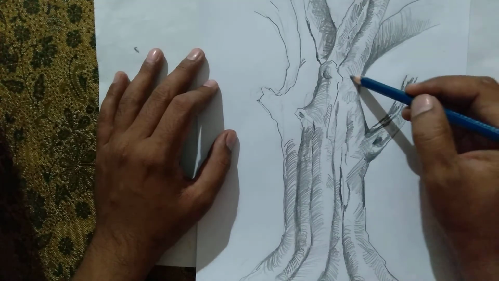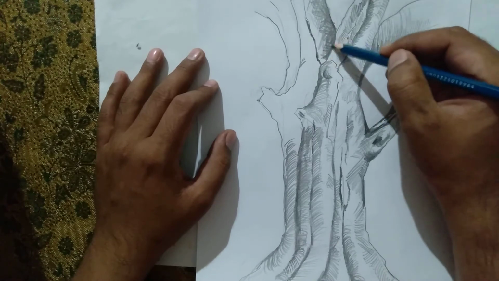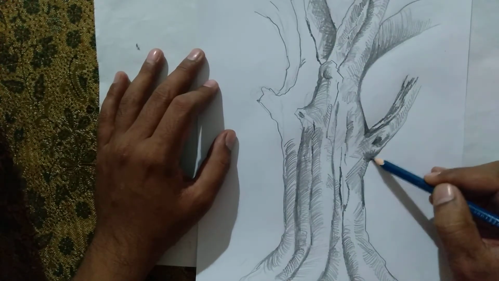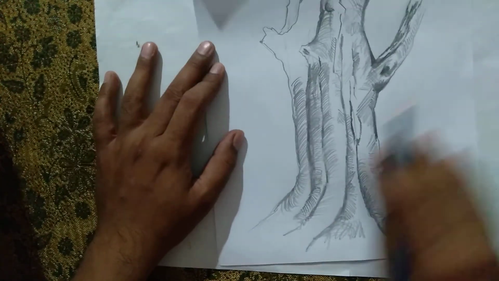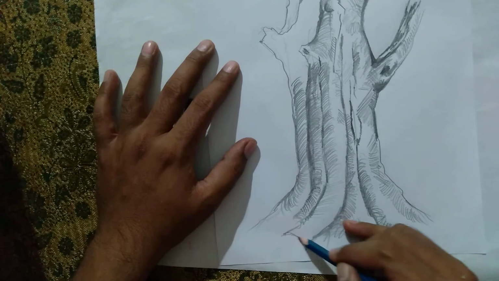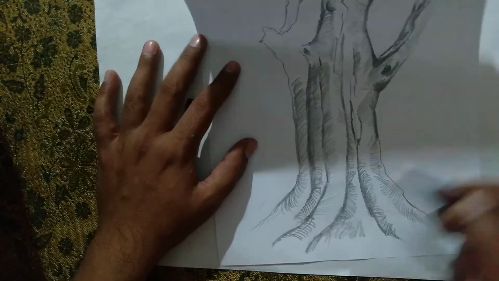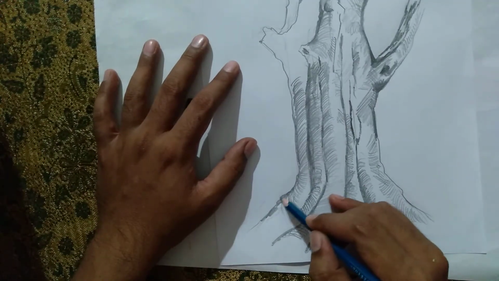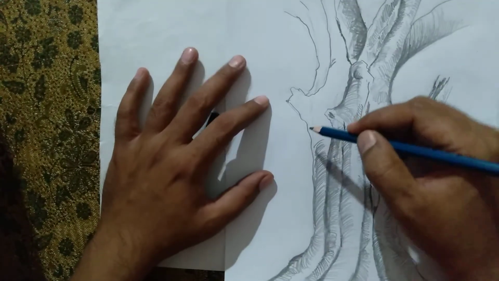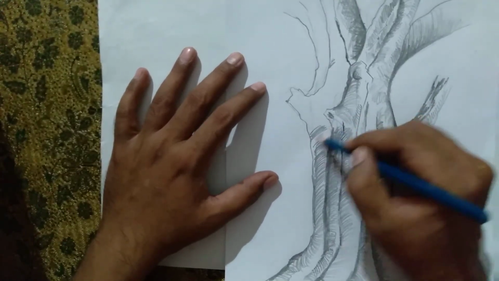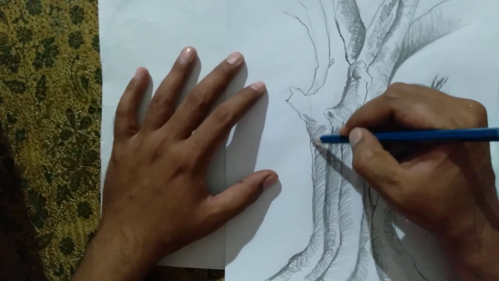The main thing is how we balance the tonal values as well as the types of strokes, which brings more beauty to the tree, like this. It develops your rendering practice.